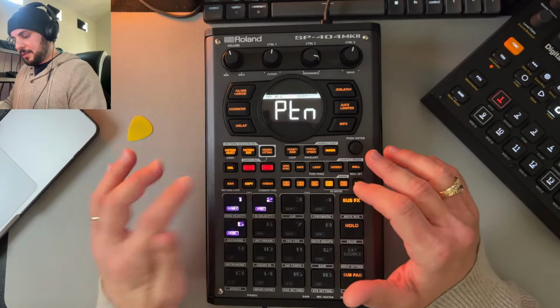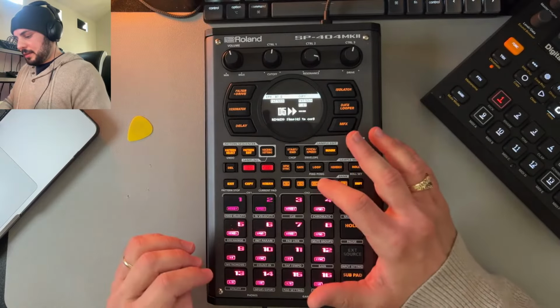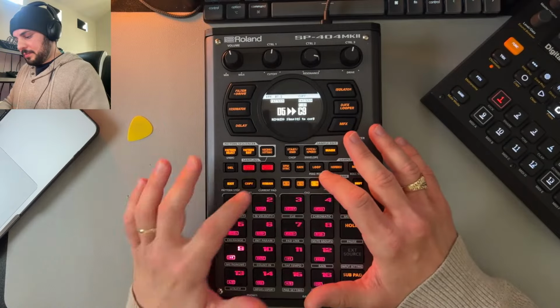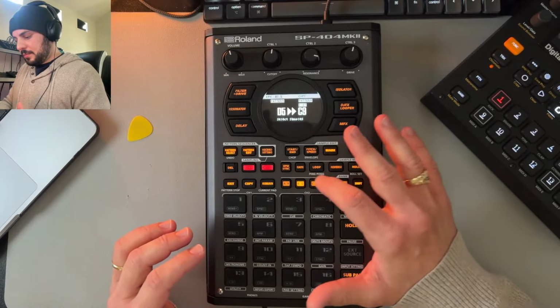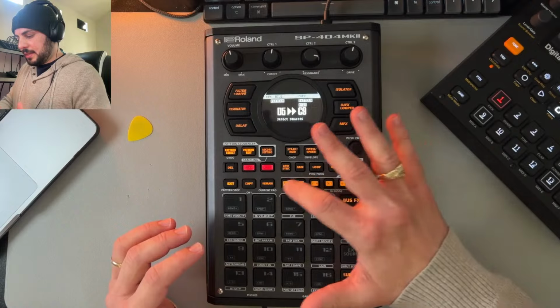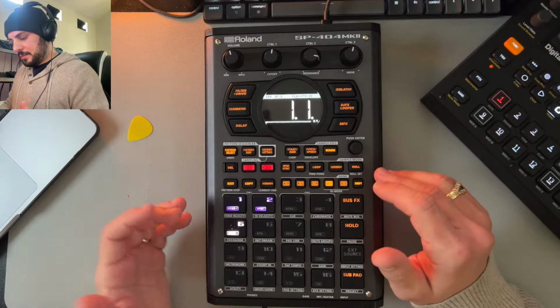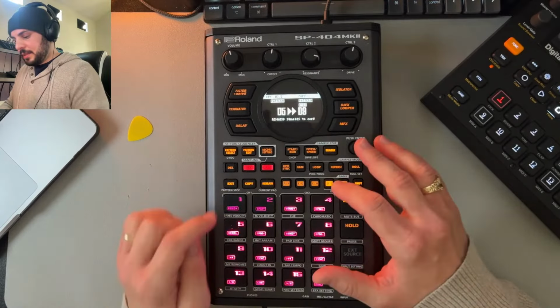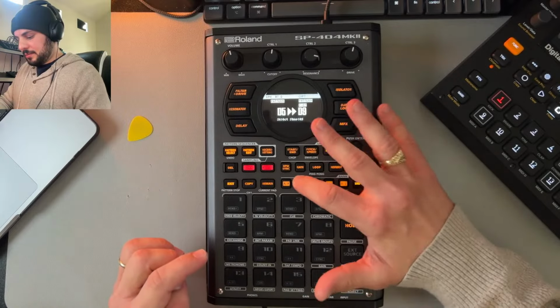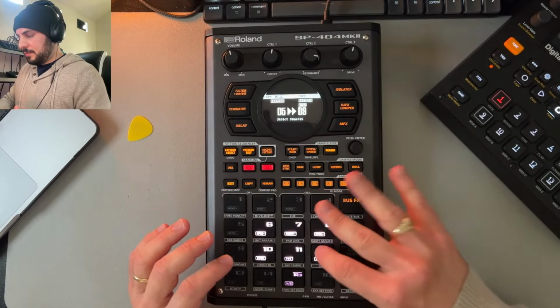Now, why is it not showing me? That's weird. It's like not showing any of the parts. Okay, it's all there. So there we go. Let's do that.